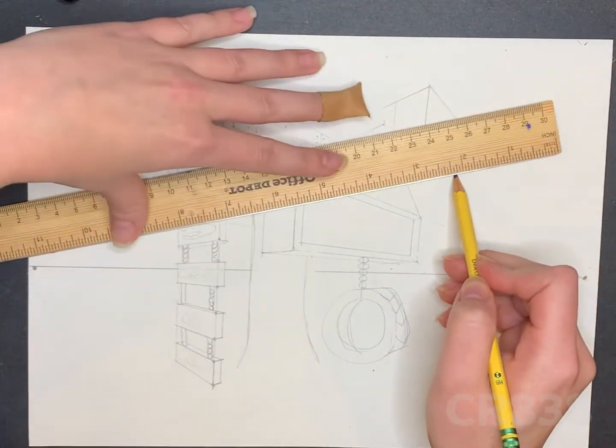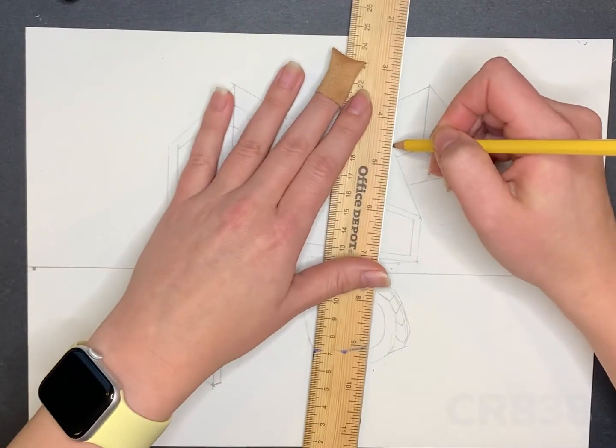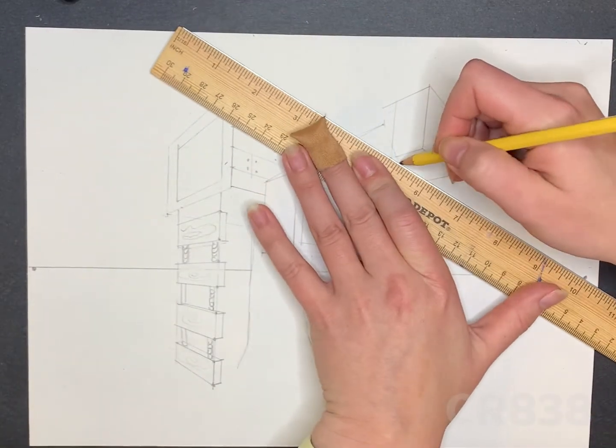Of course, we're looking at it from the bird's eye view, so we will be looking up at it and you will see that third side, so we need to close out the base.